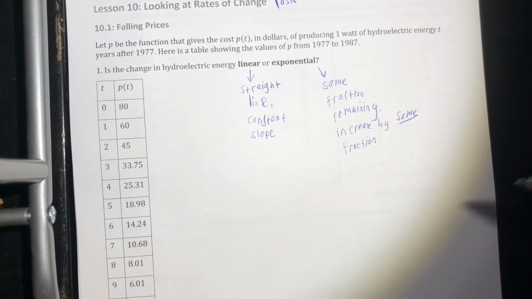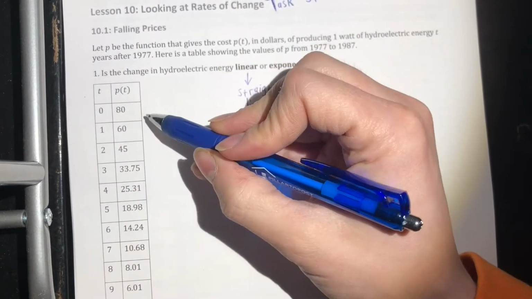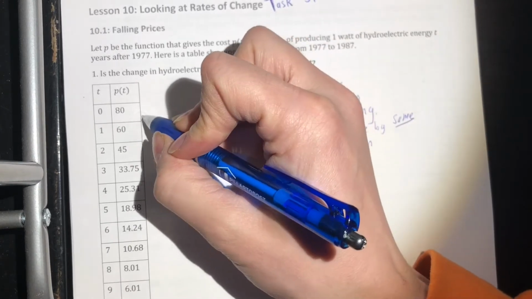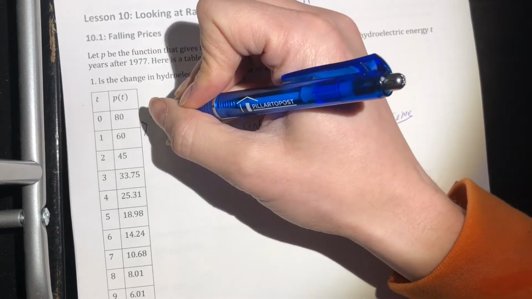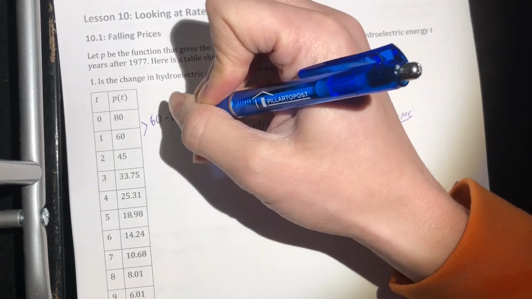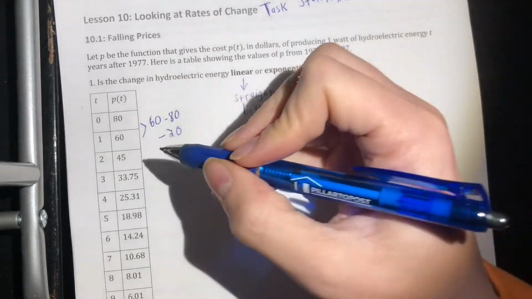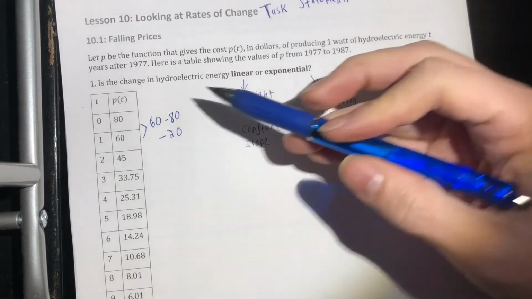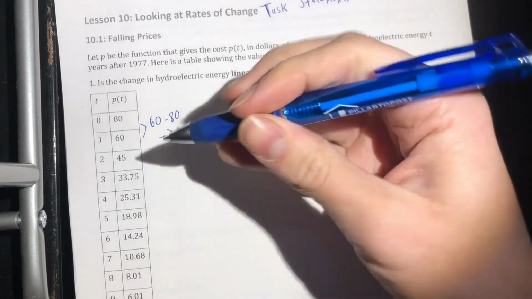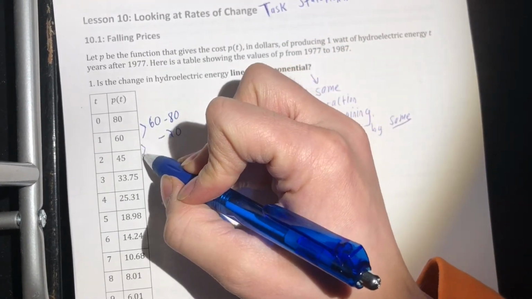So let's see. From year 0 to year 1, we went from 80 to 60. And 60 minus 80 gives us negative 20. So meaning we lost 20, or it went down $20 in that first year. And the second year, we went from 60 to 45.